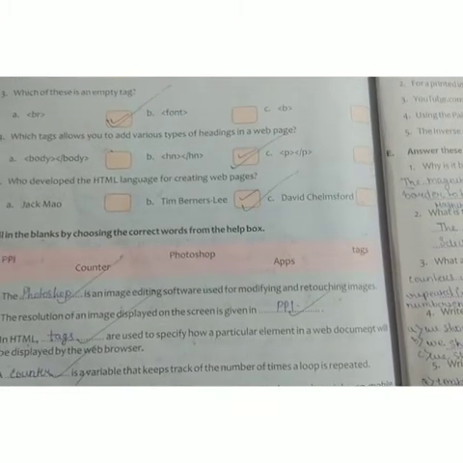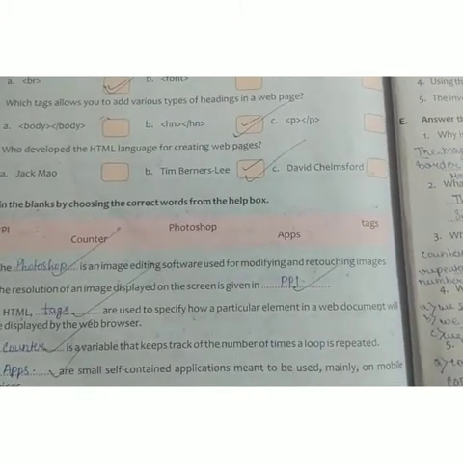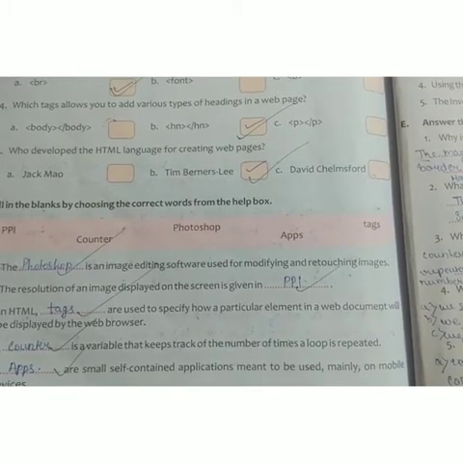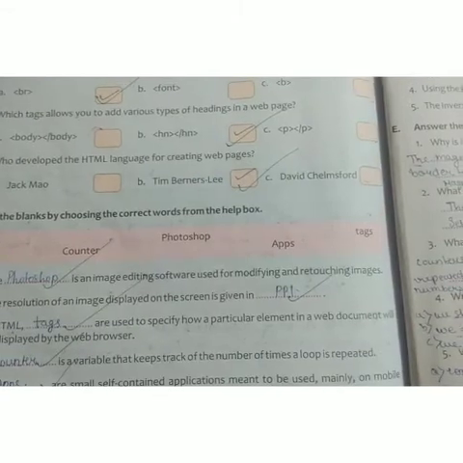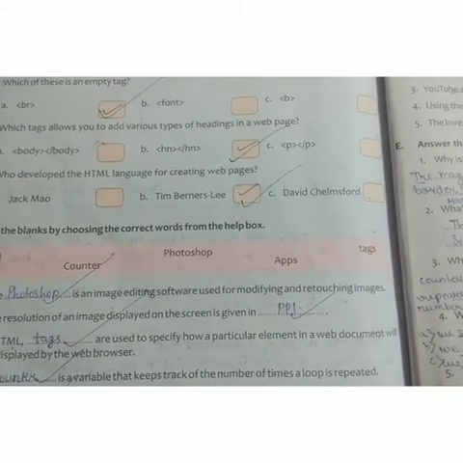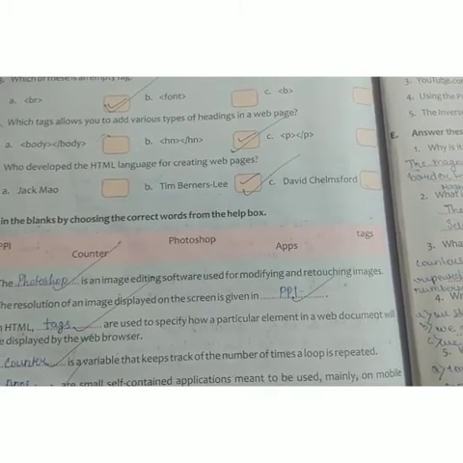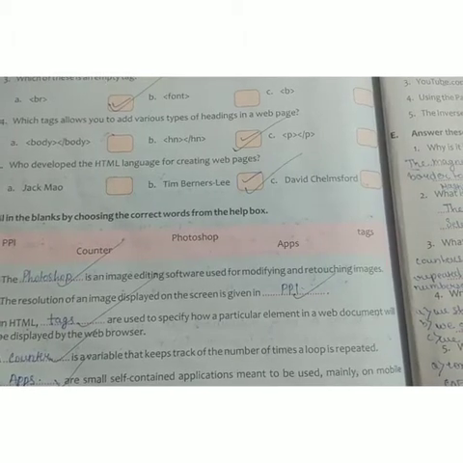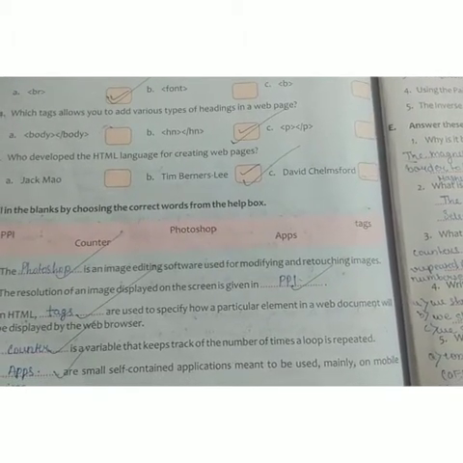Now next, B part, fill in the blanks. First question, the dash is an image editing software used for modifying and retouching images. Photoshop. Second, the resolution of an image displayed on the screen is given in dash. PPI. Next, third, in HTML dash are used to specify how a particular element in a web document will be displayed by the web browser.